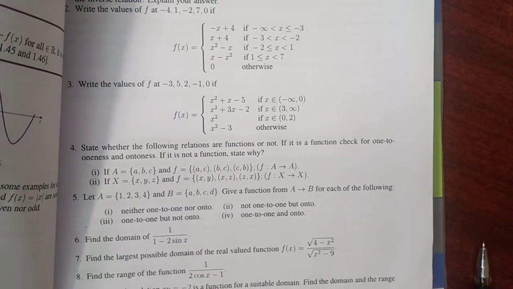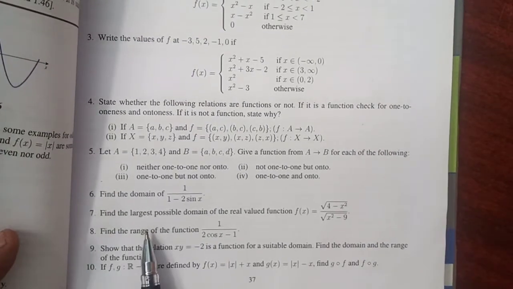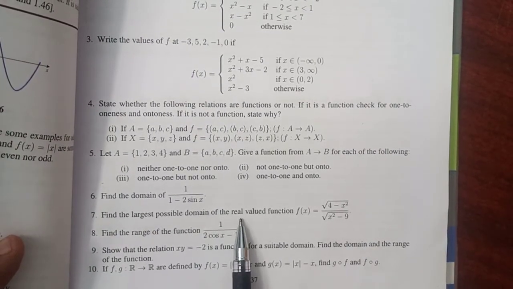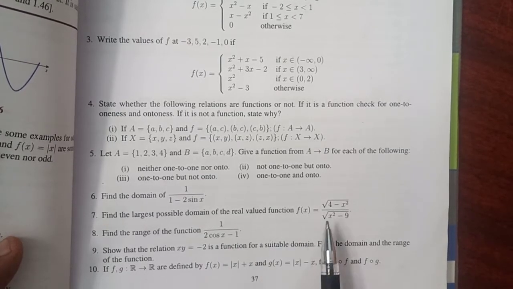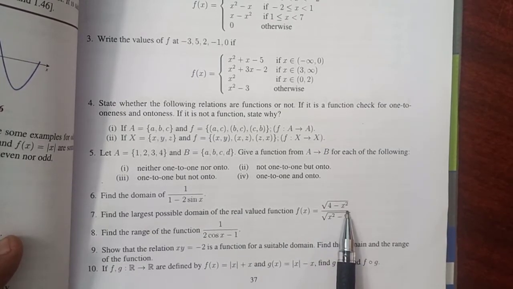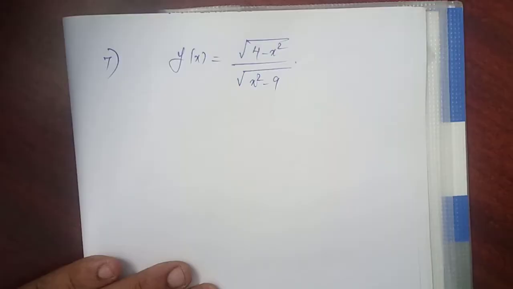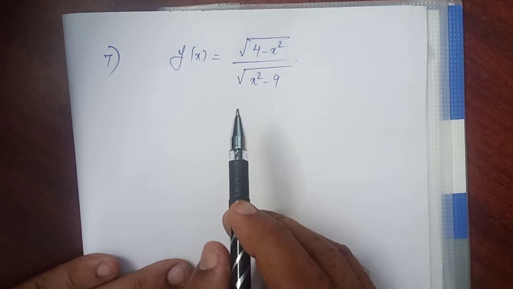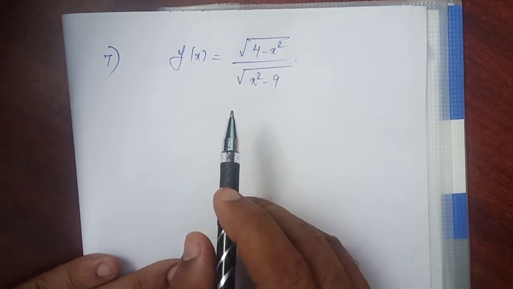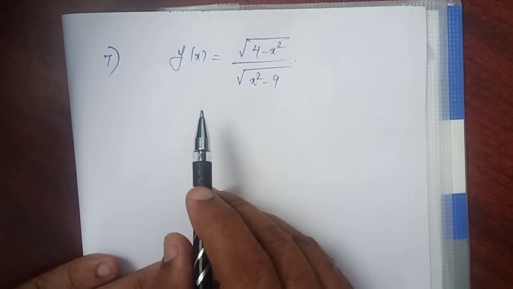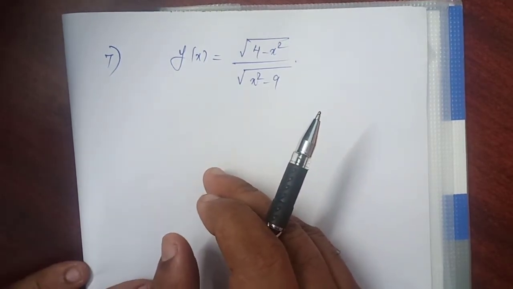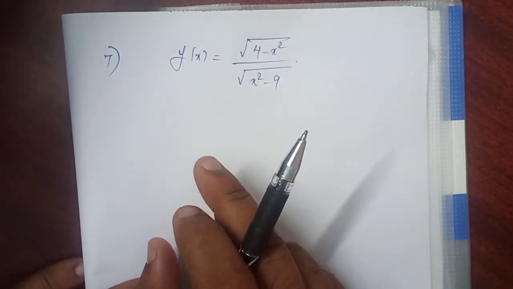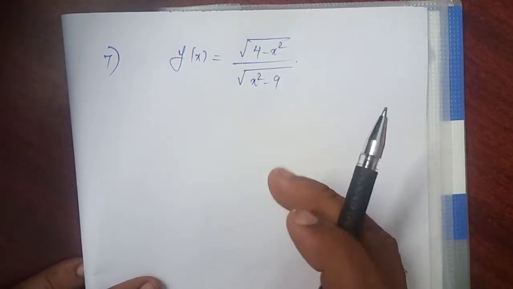Now problem number 7. Find the largest possible domain of the real valued function f of x equals square root of 4 minus x square divided by square root of x square minus 9. Here's the function. We have to find out the domain. Already I told you, the domain is the set of all values of x for which the function is defined.